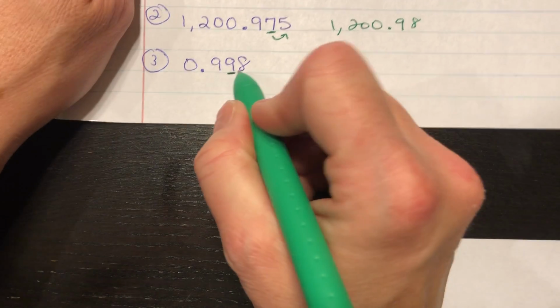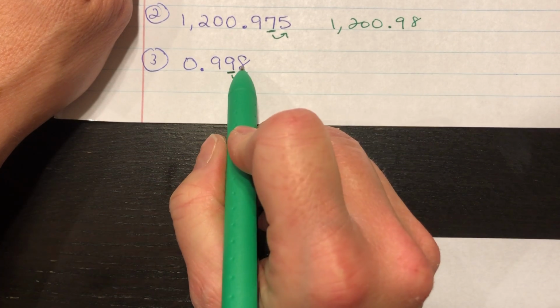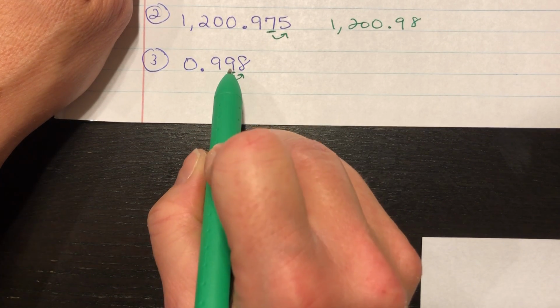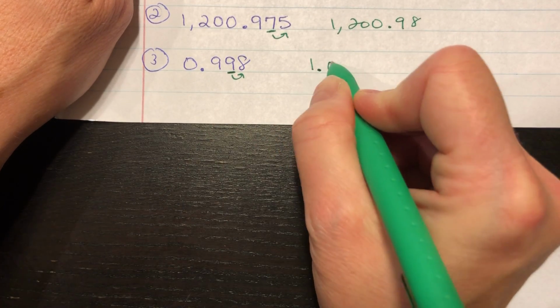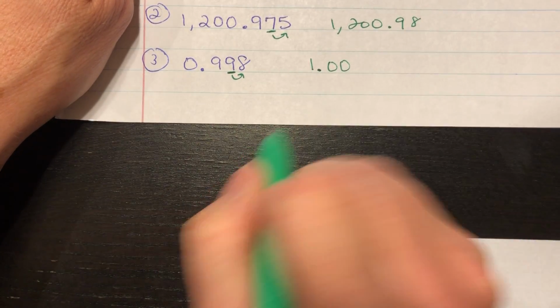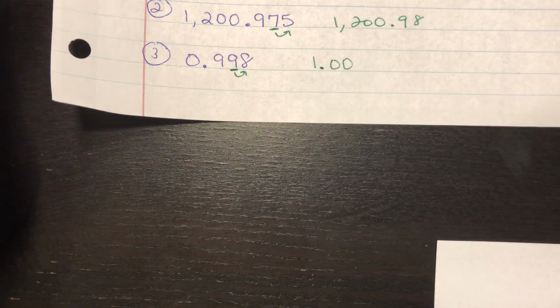Okay, so when I look at the number next to this 9, it's 5 or higher, which means this gets bumped up by 1/100th, which means I should have 1.00. Put both those zeros because we're rounding to the nearest hundredths place.